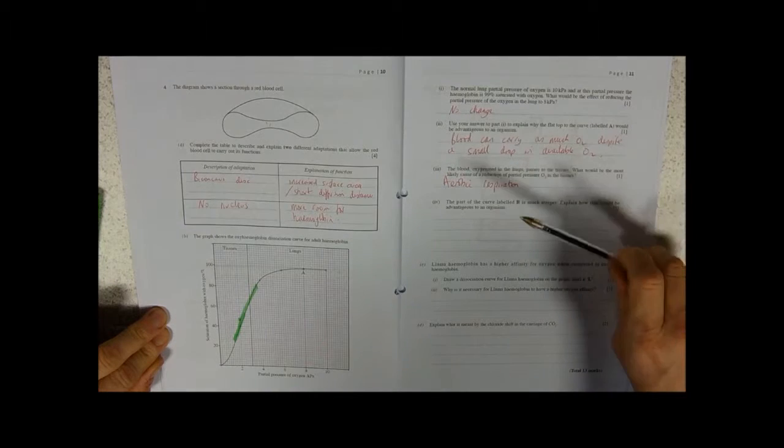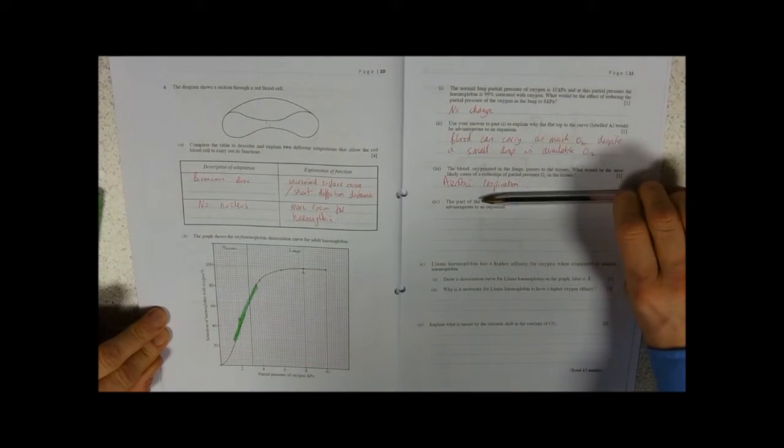So this is another example of a question that's leading you in a certain direction. It's asking you, well, why has the oxygen gone down? And you've said respiration.